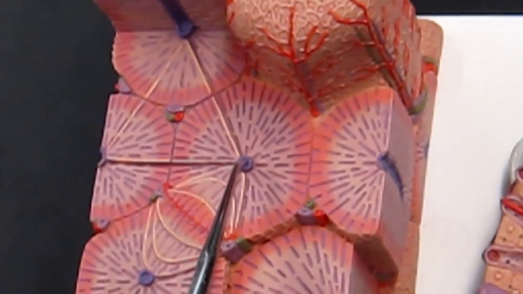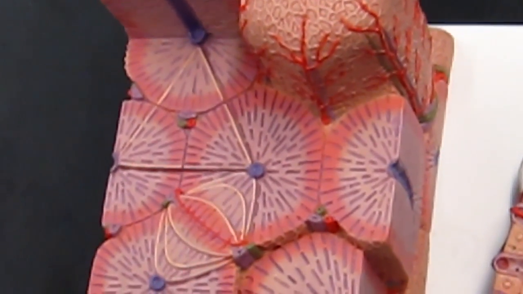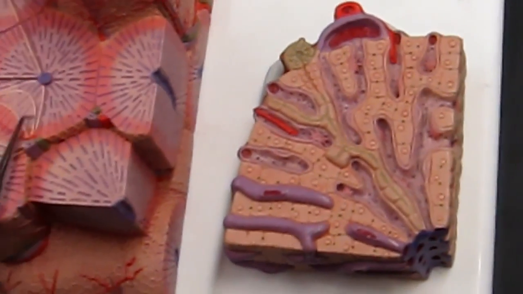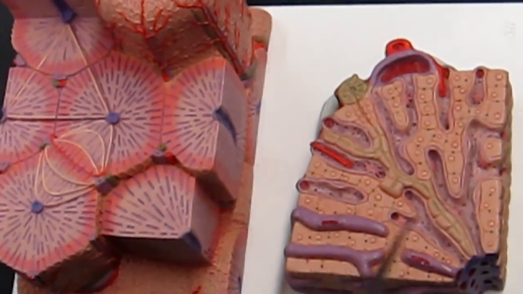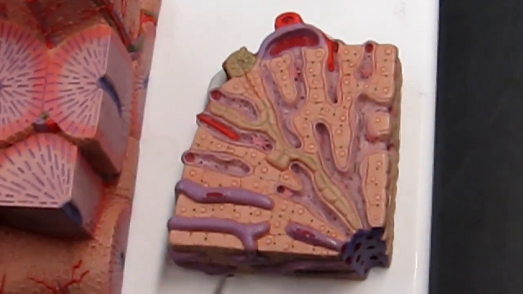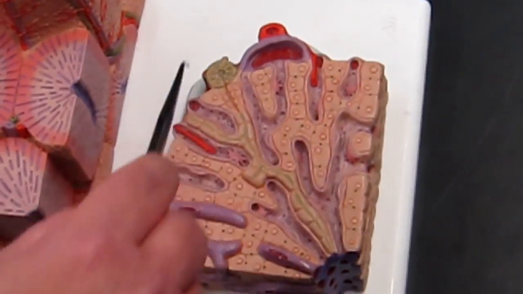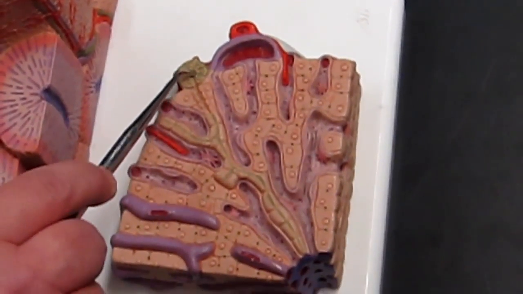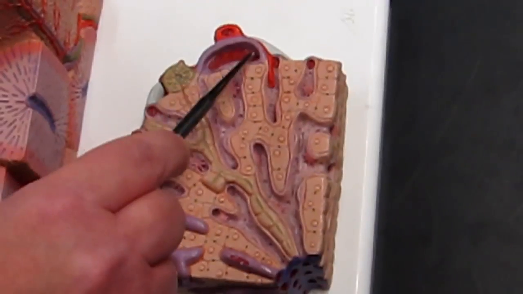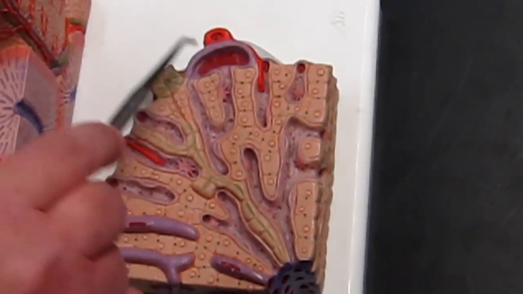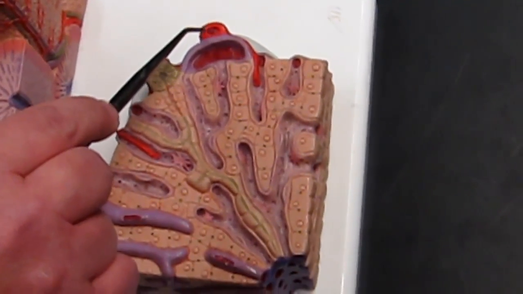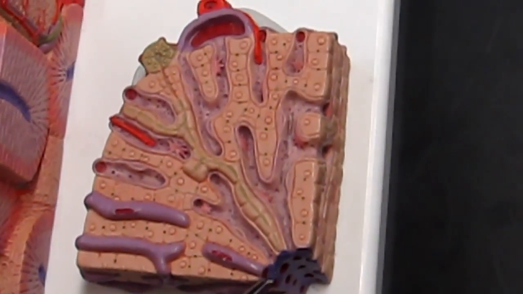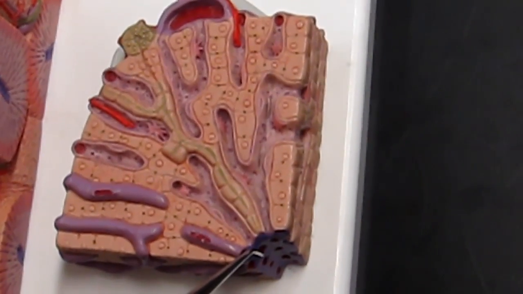appropriately named. Okay, so at this point we're going to switch over to this section, which is, if you could imagine, you took a wedge out of this lobule and then enlarged it here. Okay, so here's the portal triad on this side. Again, the bile duct in green, the branch of the hepatic portal vein in purple, the branch of the hepatic artery in red. And here's our central vein over here.